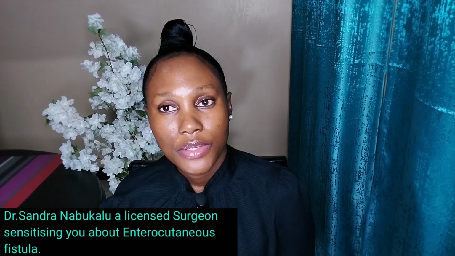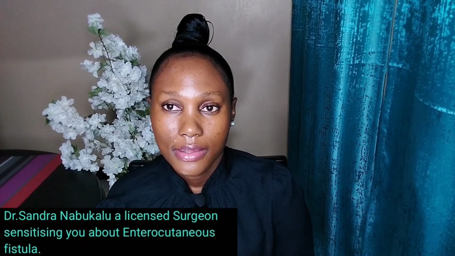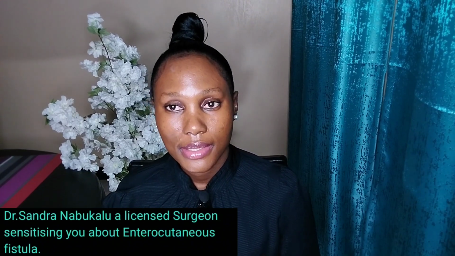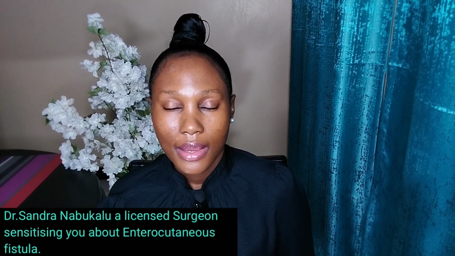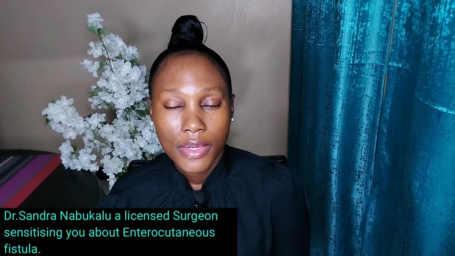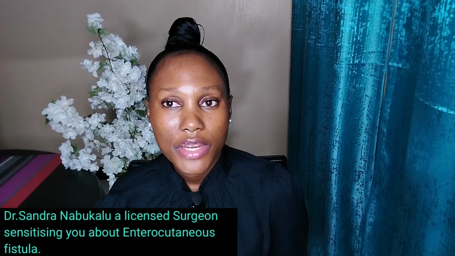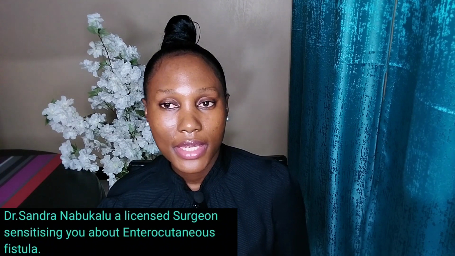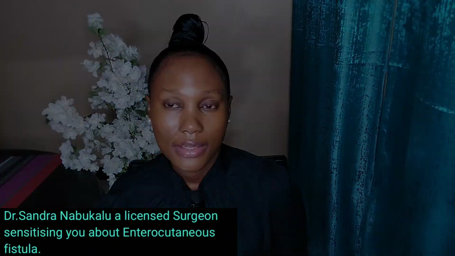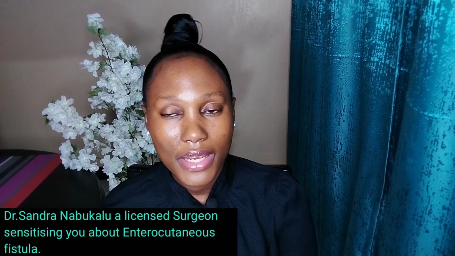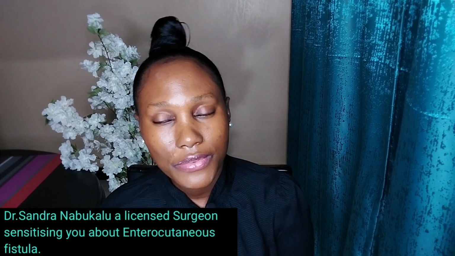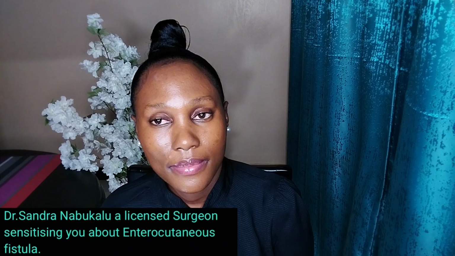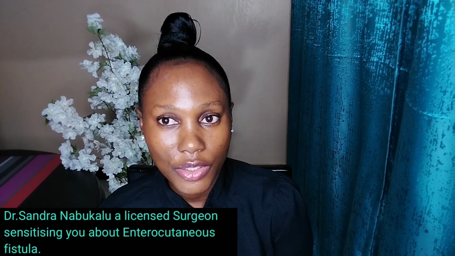When it comes to the treatment of the enterocutaneous fistulas, we have two options. We have the medical management and the surgical management. And majority of the time, we usually choose medical management first before we can attempt surgical management, except in a few cases. But before we can undertake any of the treatment modalities, we have to first stabilize the patients, because majority of the time they have complications going on.